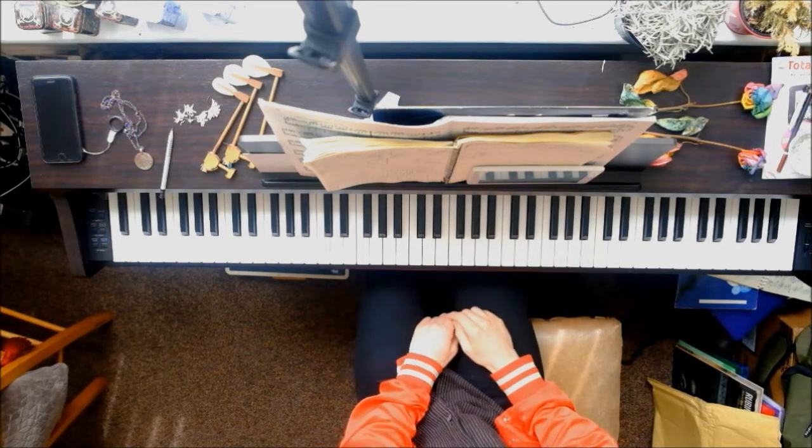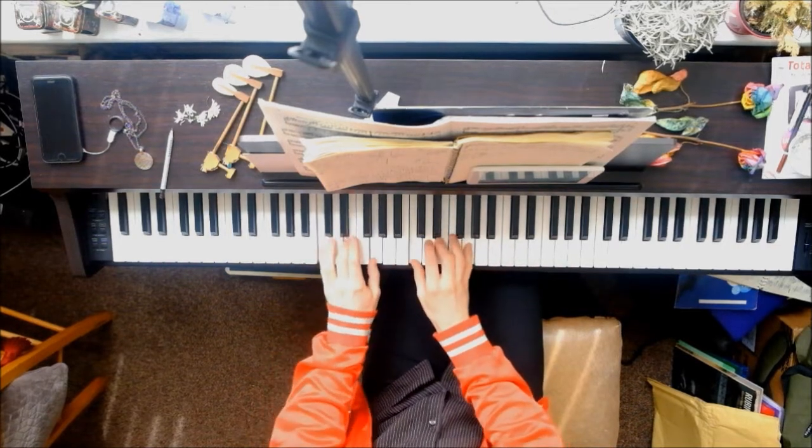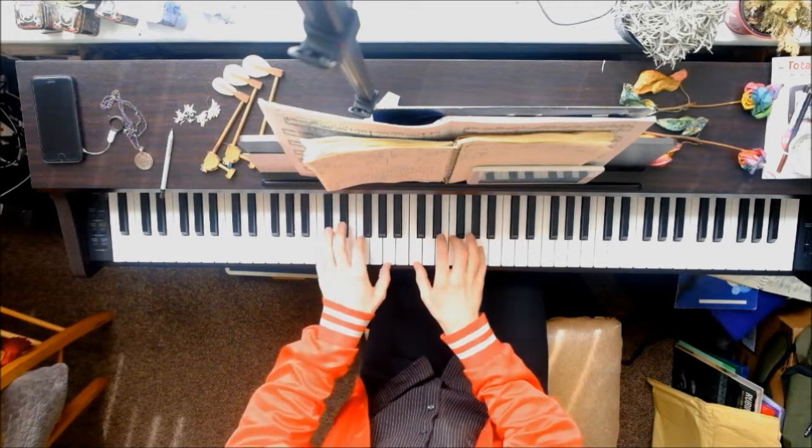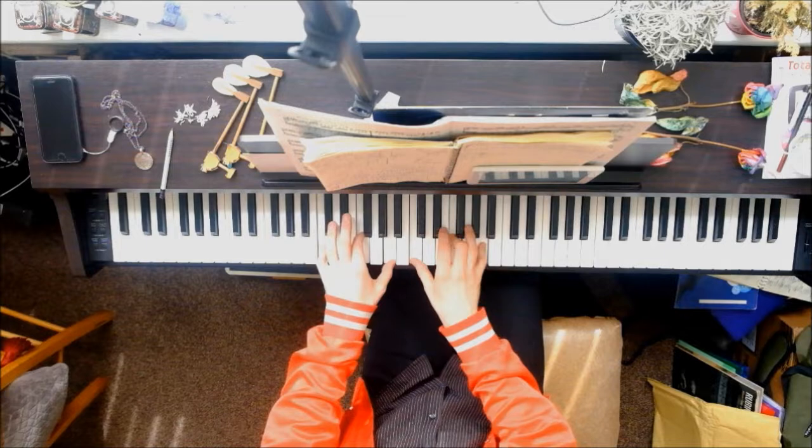If we look at 1 to 4, again playing it major, say C major, I'll go to F major. It sounds quite bright. So I'll play an example for you.